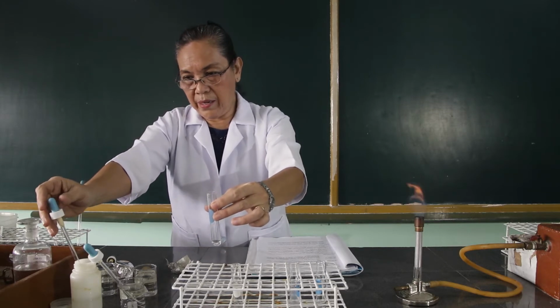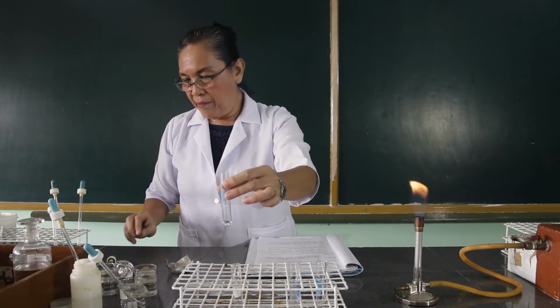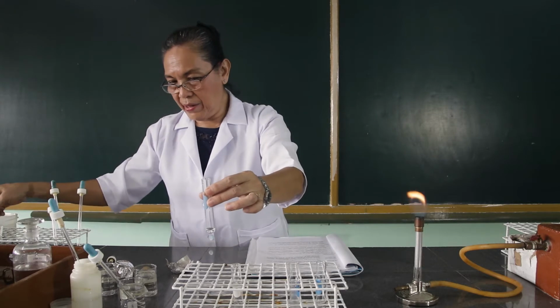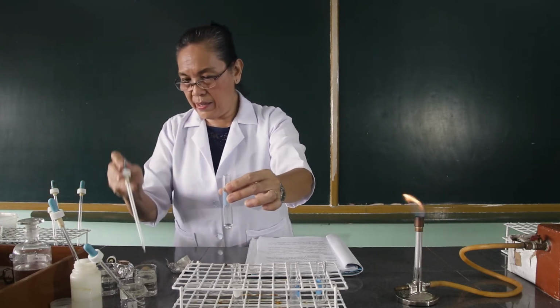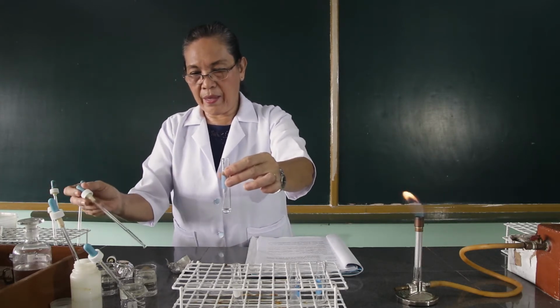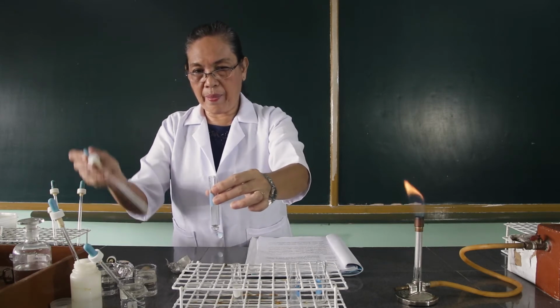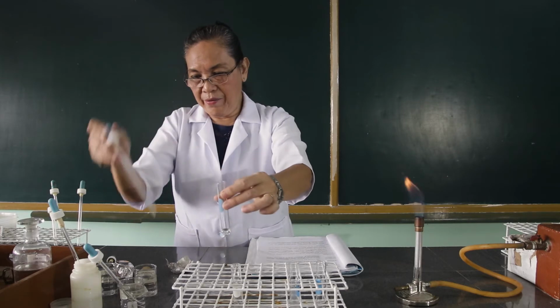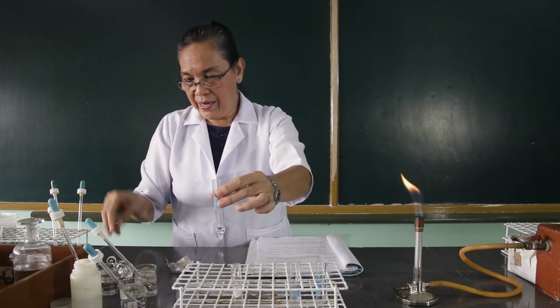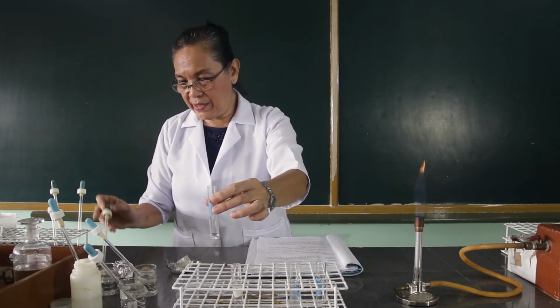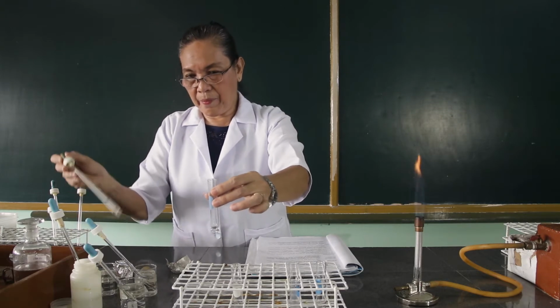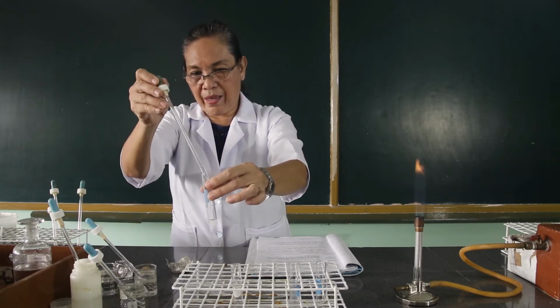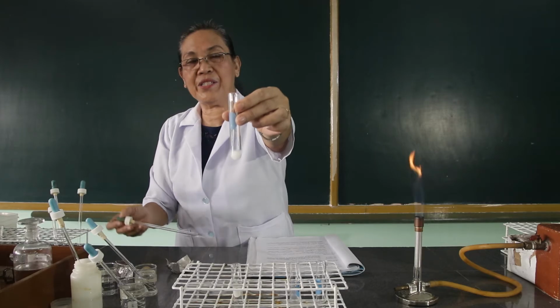Then we're going to add barium chloride. I'll get barium chloride. Barium chloride and ammonium carbonate. This is ammonium carbonate. Observe what happens.